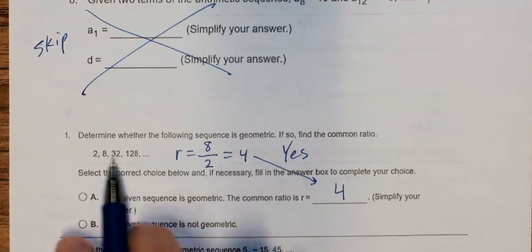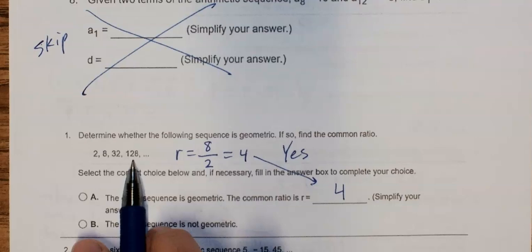Now, you could double check again, take the 32, multiply by 4, but yes, you do get 128.